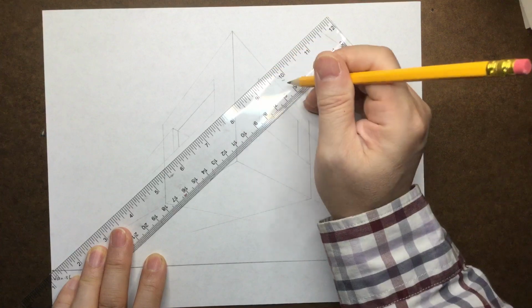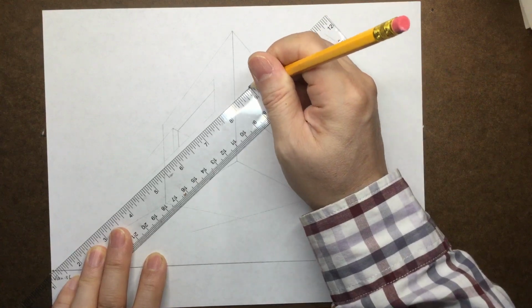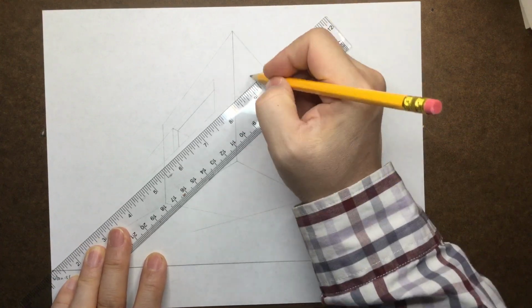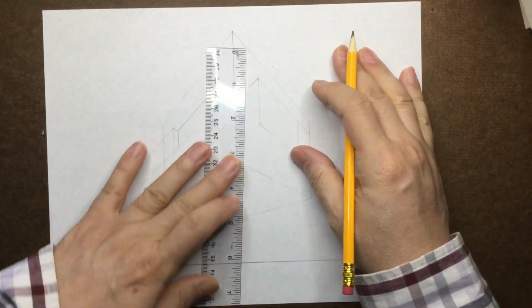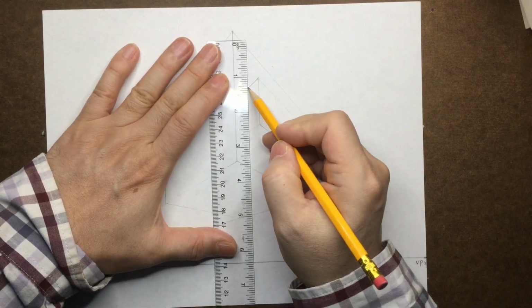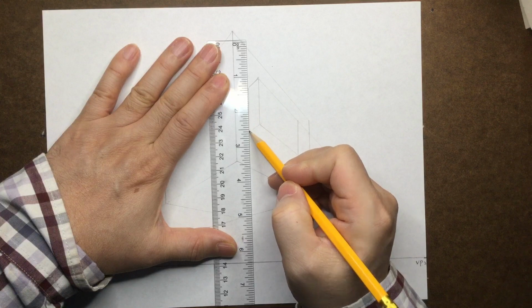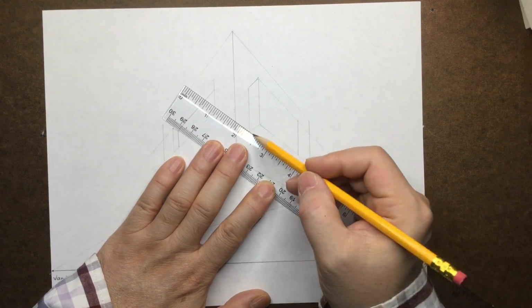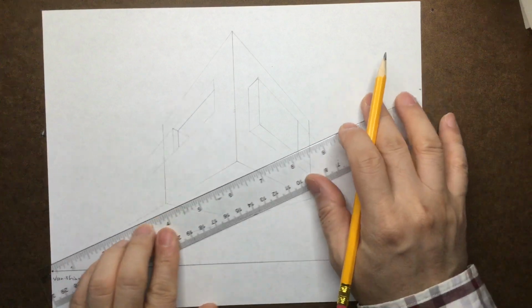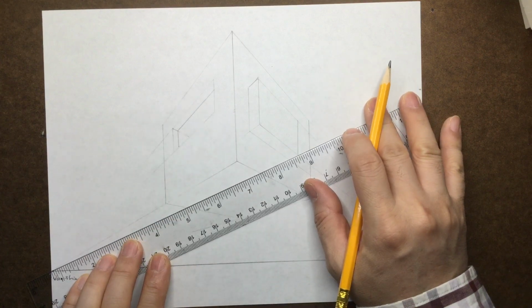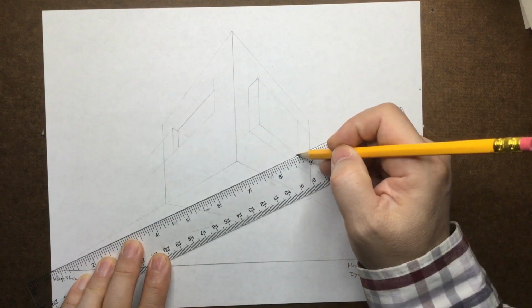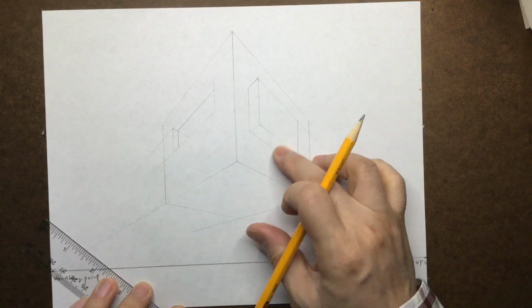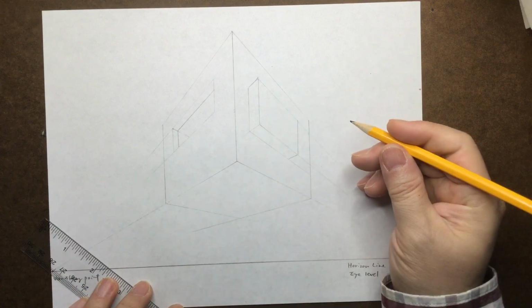I parallel to that continuously, and then again always connected to the vanishing point, so no line should be standing alone without being connected to the vanishing point. Then connect this one to there, and then we have a part that's popping out from the structure.